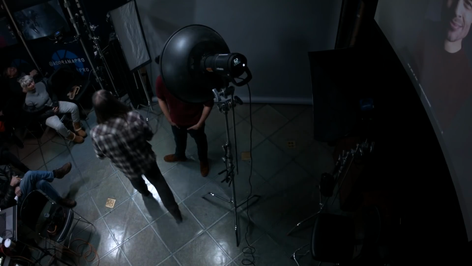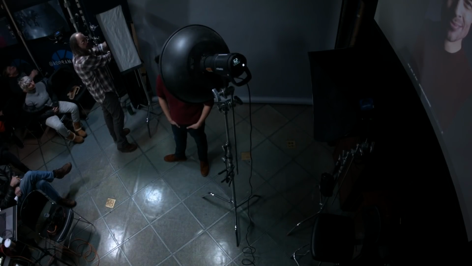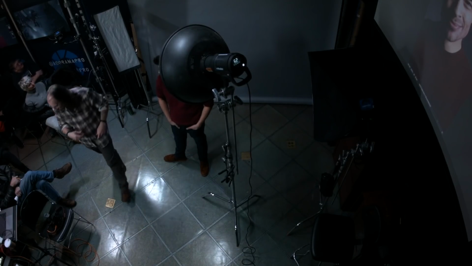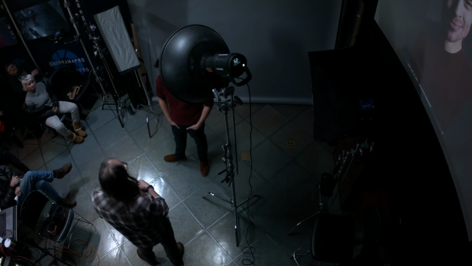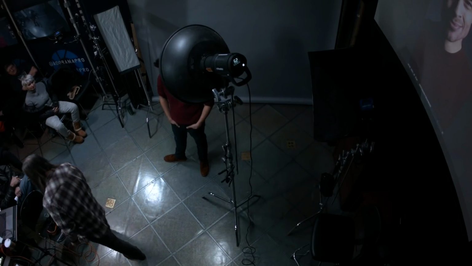There we go. All right, so I'm going to set up a separation light. This is the strip, as I noted. I'm going to look at it from here. That looks pretty good. I'm going to meter it.